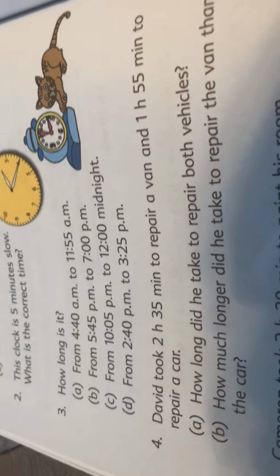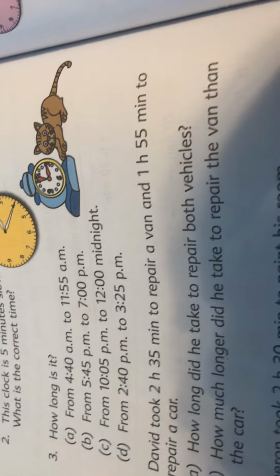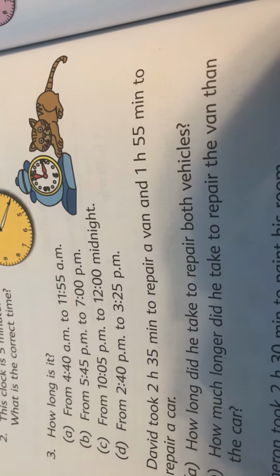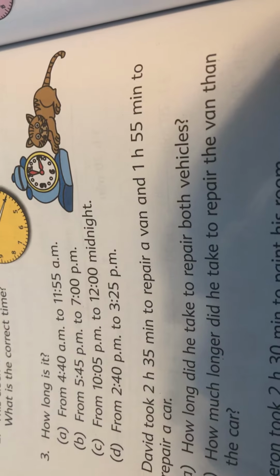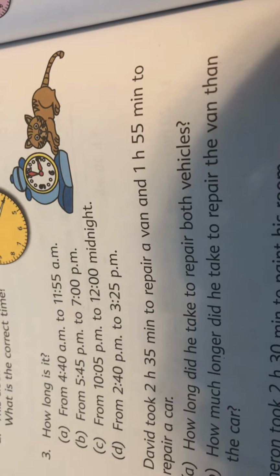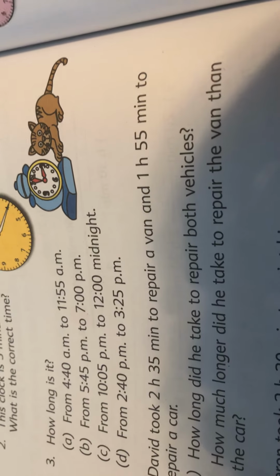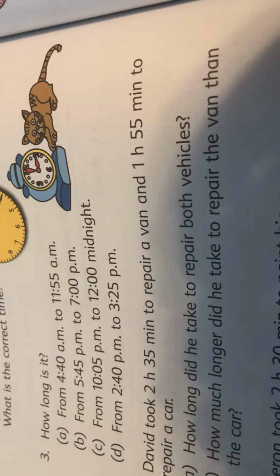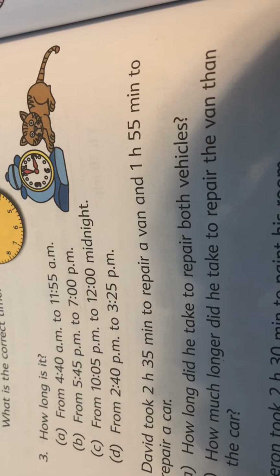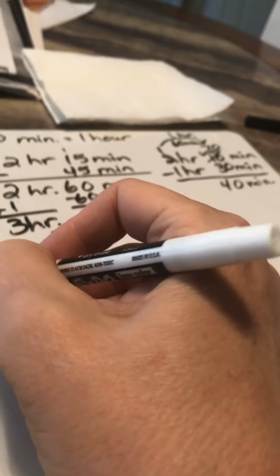Okay, let's go back over here. And we're looking at, I'm sorry, I'm going to get some shade here, but David took 2 hours and 35 minutes to repair a van and an hour and 55 minutes to repair a car. How long did he take to do both? And how much longer did he take to do the van than the car? Well, let's start with A. And this is 4A.